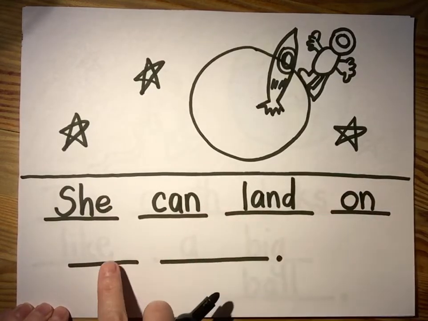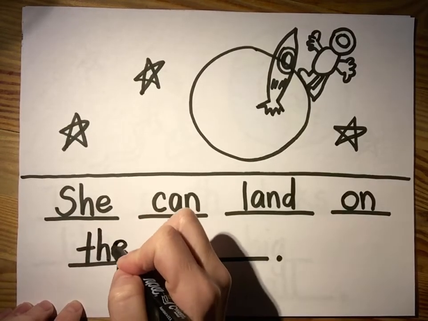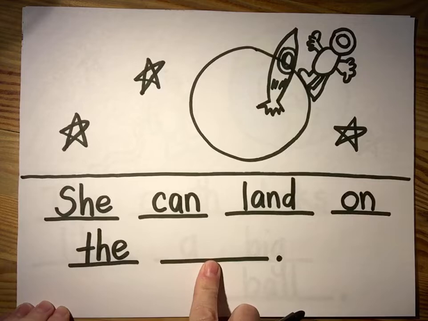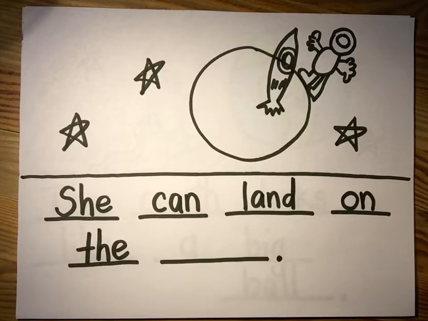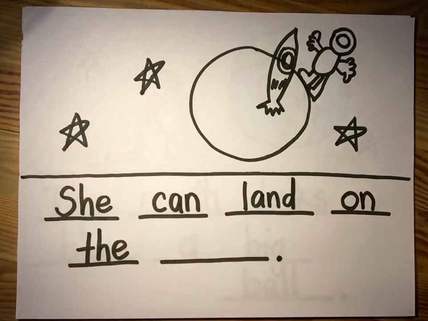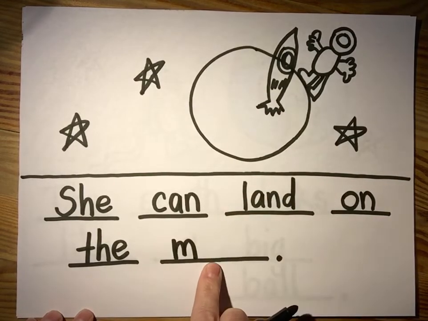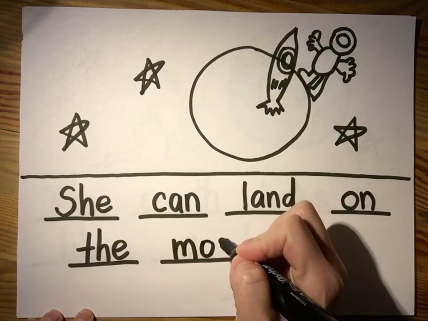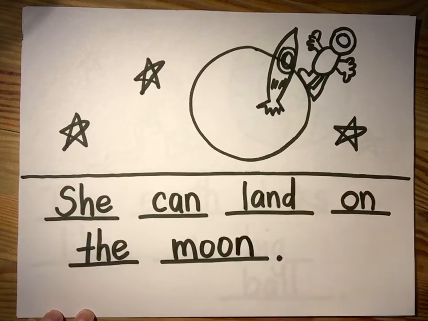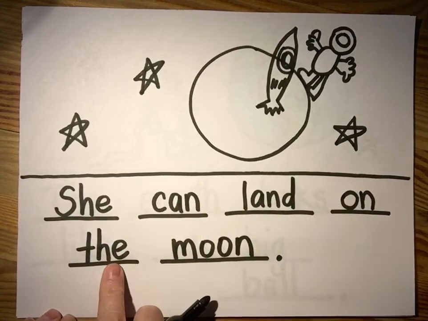She can land on the, that's a red word. She can land on the moon. Here we go. Let's say moon. Say moon. Let's chop it. Moon. Moon. Ooh. Double O makes the sound ooh. Ooh. Great. Let's reread our sentence one more time. She can land on the moon.